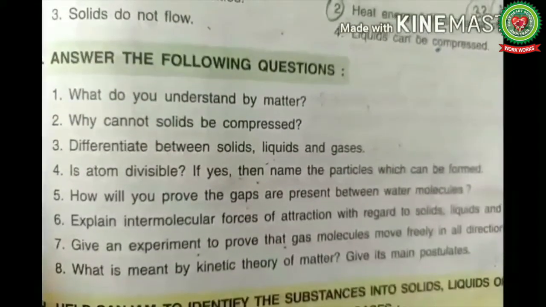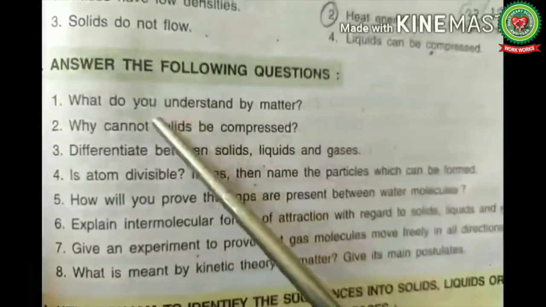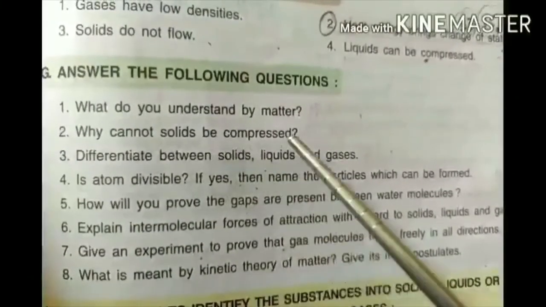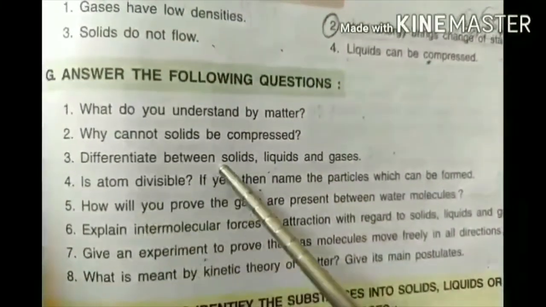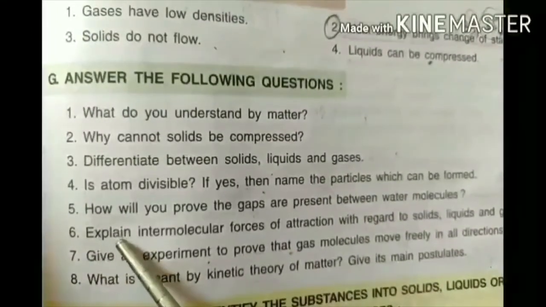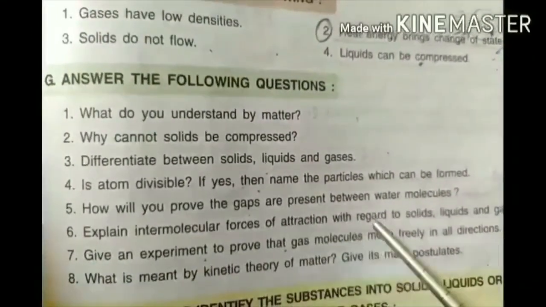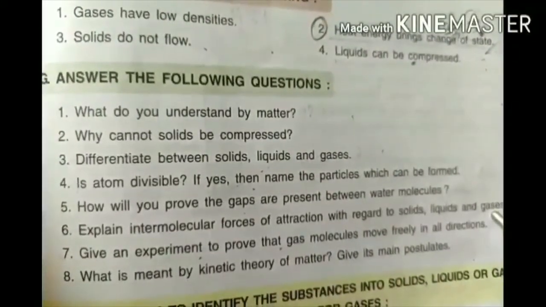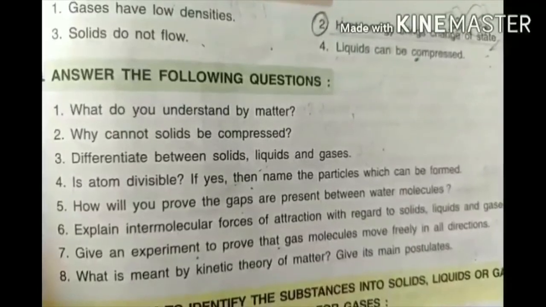Next we will discuss related back exercises. What do you understand by matter? Second question is, why cannot solids be compressed? Differentiate between solids, liquids and gases. Last question is, explain intermolecular force of attraction with regard to solids, liquids and gases. Solve the related back exercises.